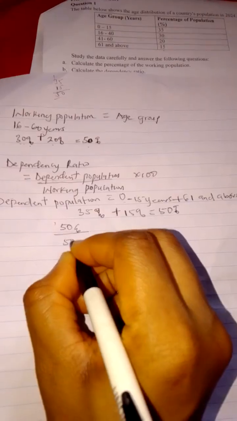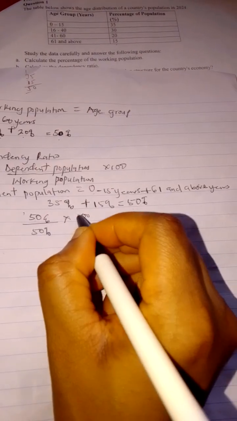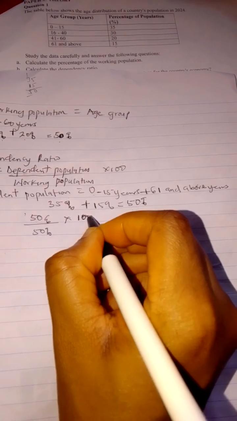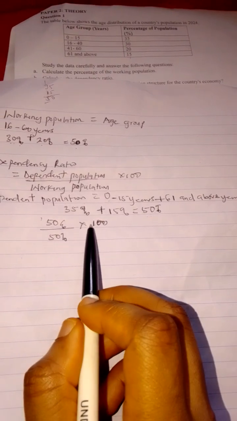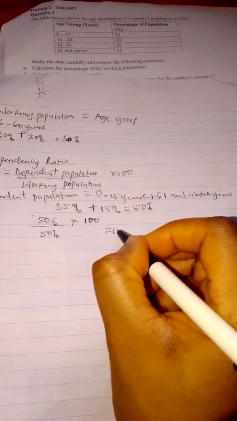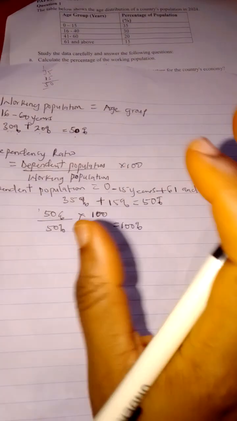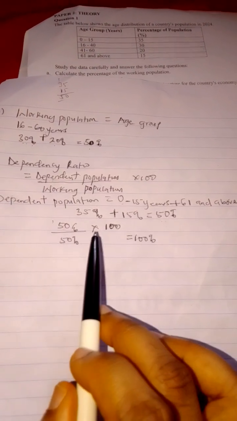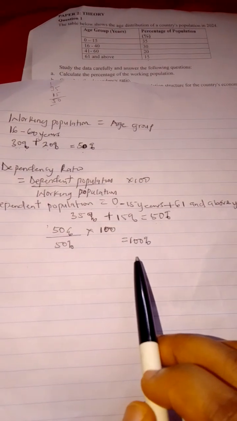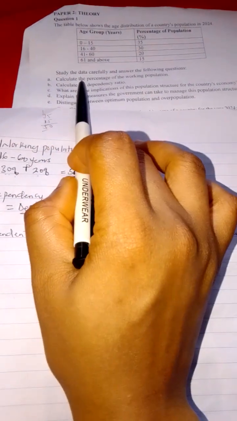Now what's the formula? Times 100. So 50% all over 50% times 100 gives us 100%. You can use your calculator to confirm your answer. So we have solved for A, the working population, and we've solved for B. Now let's go to C.